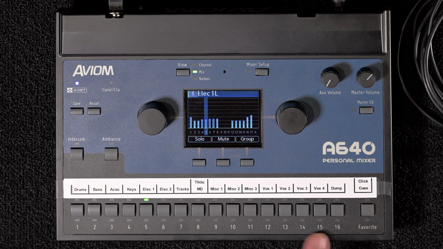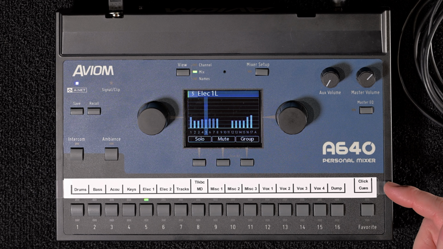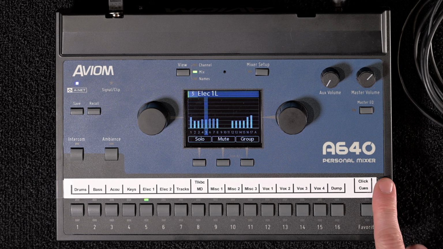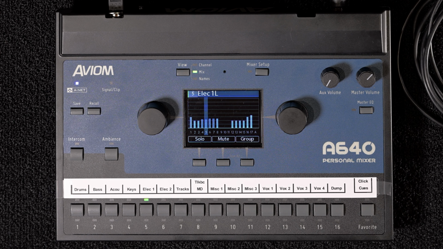We have the dump channel. This is a catch-all. The speaking microphones for the teachers are here. Anytime we just need to send an extra piece of information to your guys' mix, that will be located here. And last but not least, kind of set aside from everything else, is where our click track and cue track lives. So this is the metronome and the song section cues.